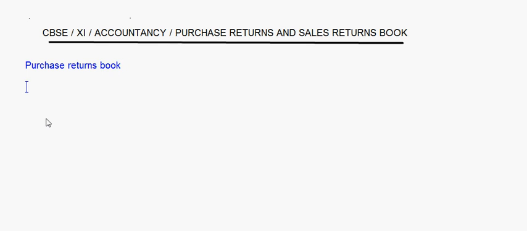It's also called the return outward book, right? So basically the purchase returns book is prepared in order to record those goods which have been returned to the suppliers, right?